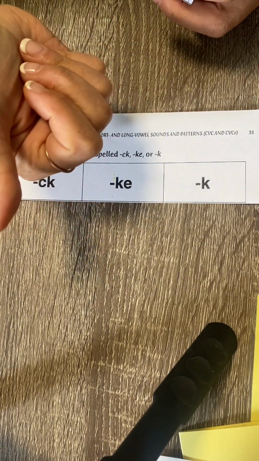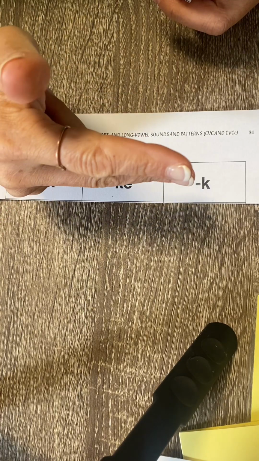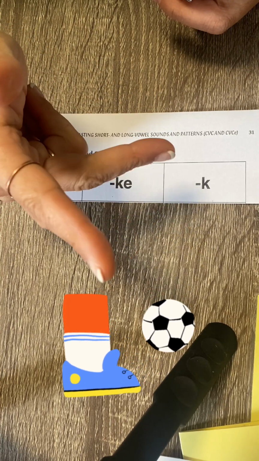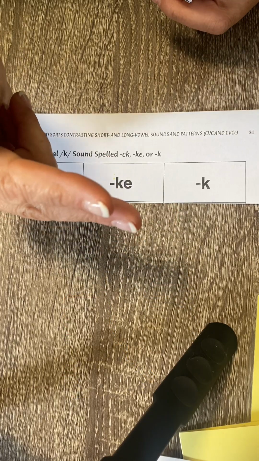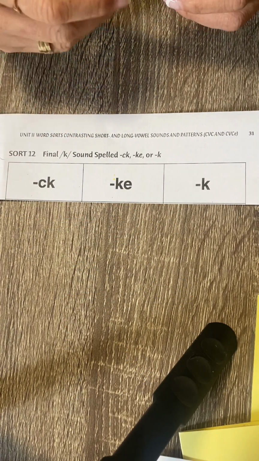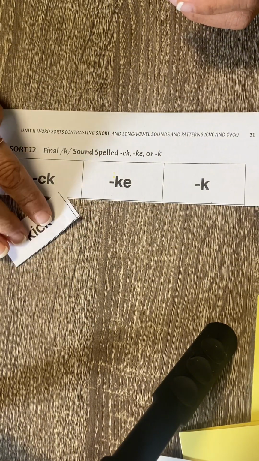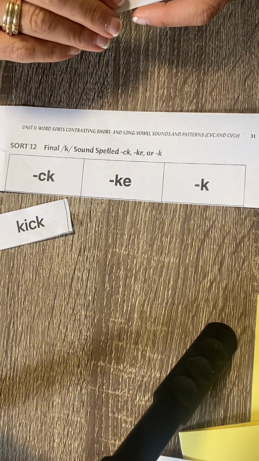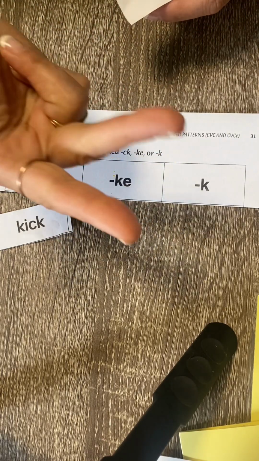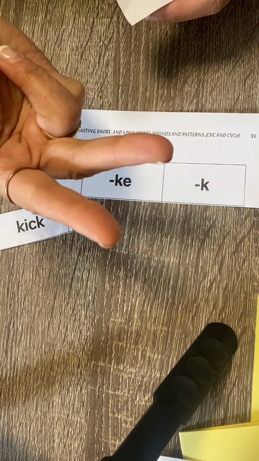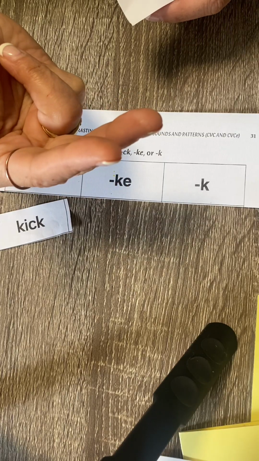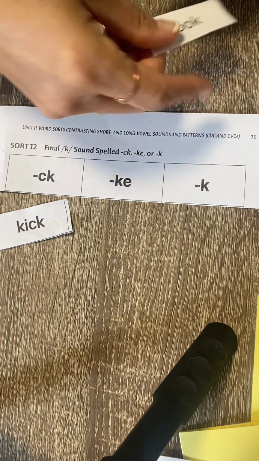We got k, ick, I. Short vowel sound, closed syllable, so it should be this one. Kick. There we go. Next word. Cook. K, ook. Well, that's not a closed syllable, so that's going to have to be this one.